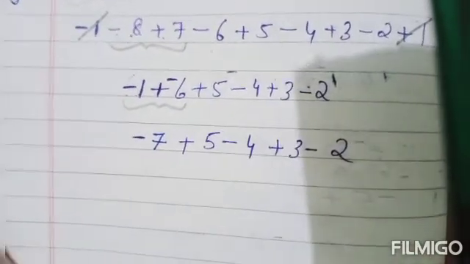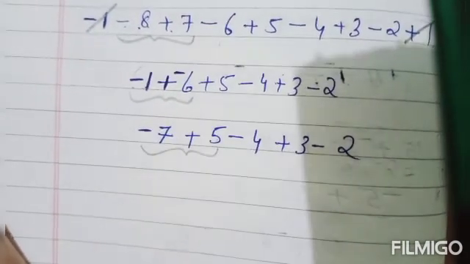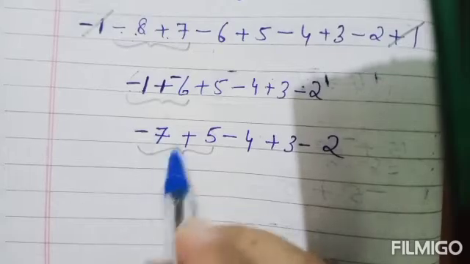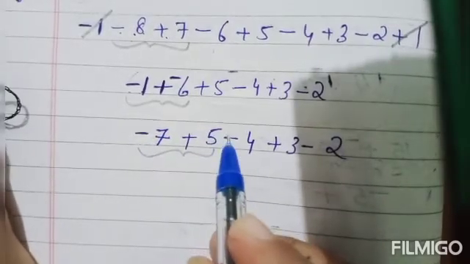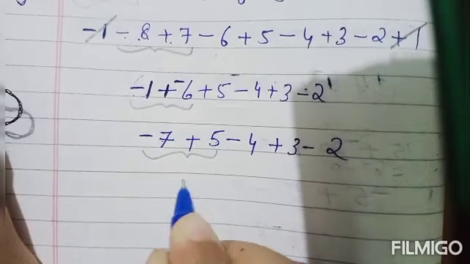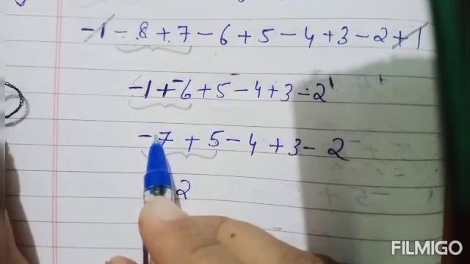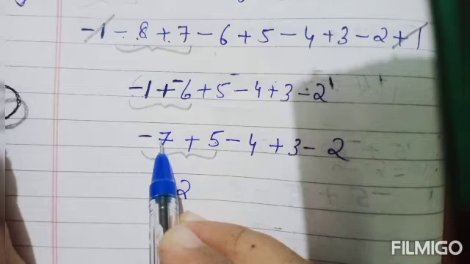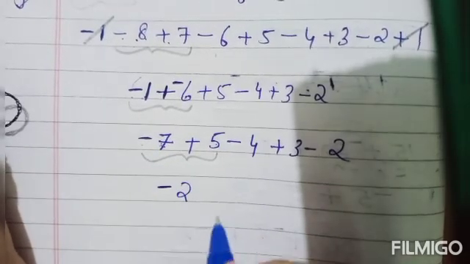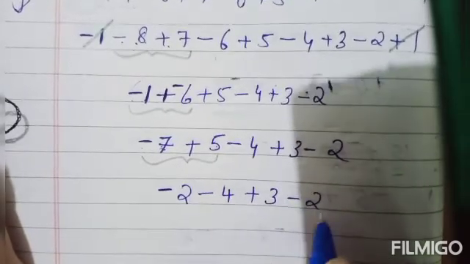Okay. Now next step we can do minus 7 plus 5. So what to do? Addition of a negative integer and a positive integer. First do the subtraction. 7 minus 5 you will get 2. After that put the sign of the greater number. Okay, greater number is 7. Its sign is minus. So minus 2. Remaining numbers: minus 4 plus 3 minus 2.